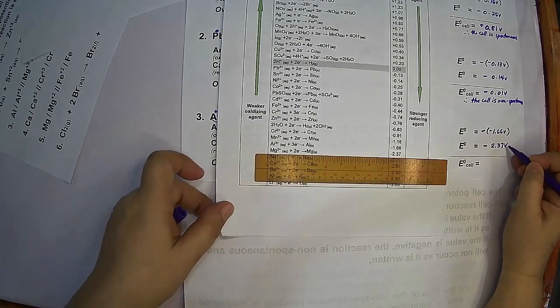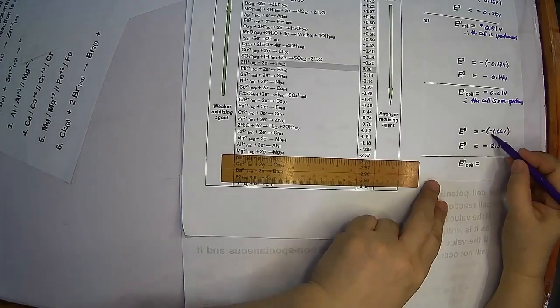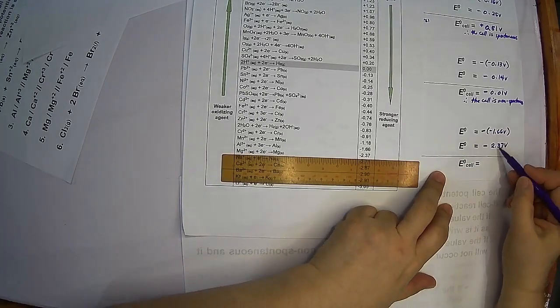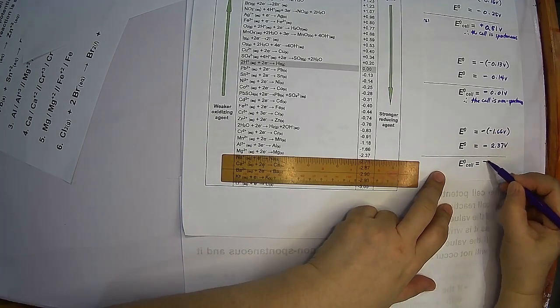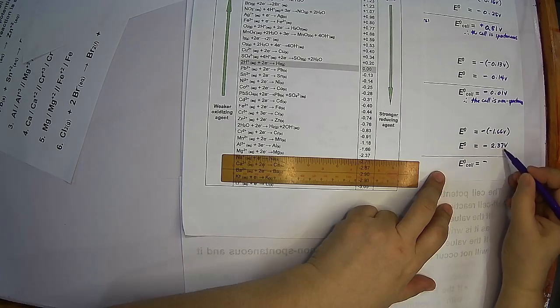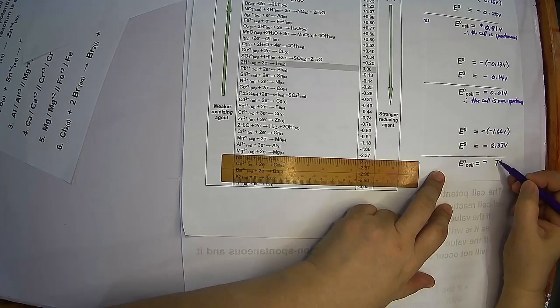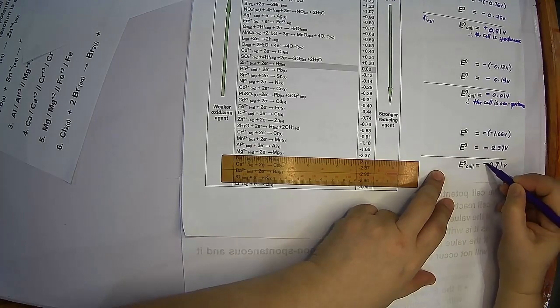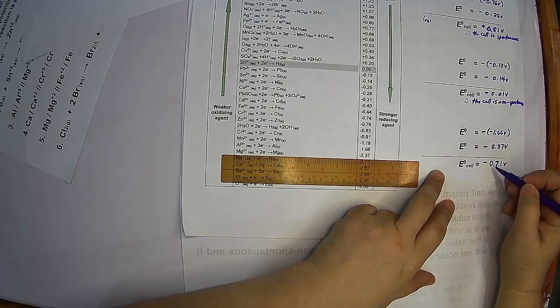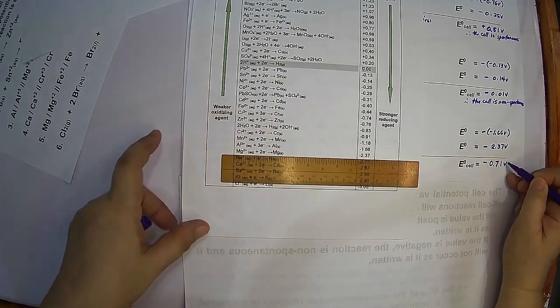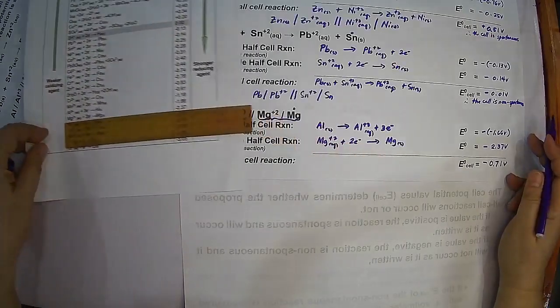So this is positive 1.66 and this is negative, so the sum is negative 0.71 volt. This negative sign means the cell is non-spontaneous as well.